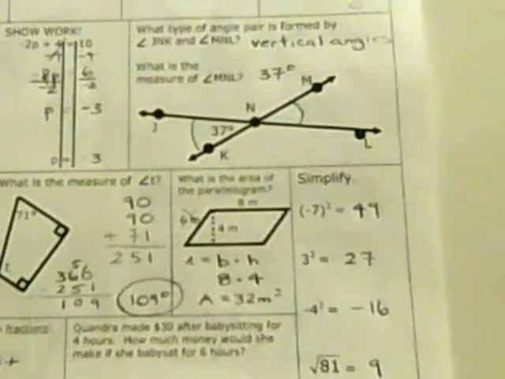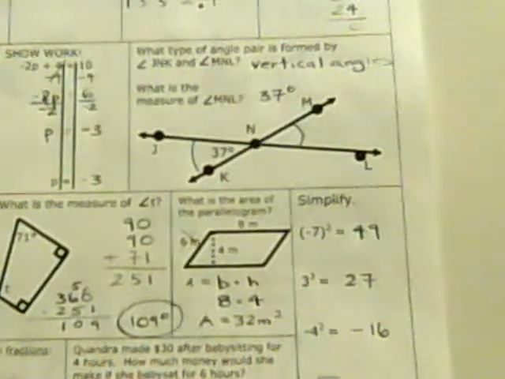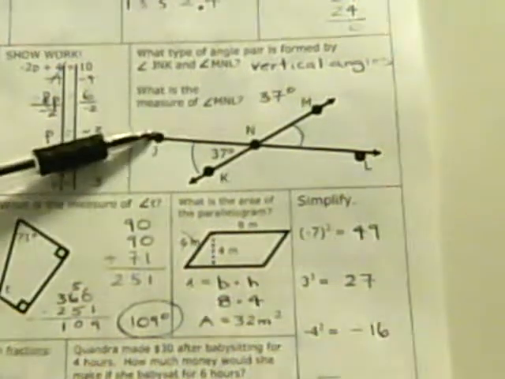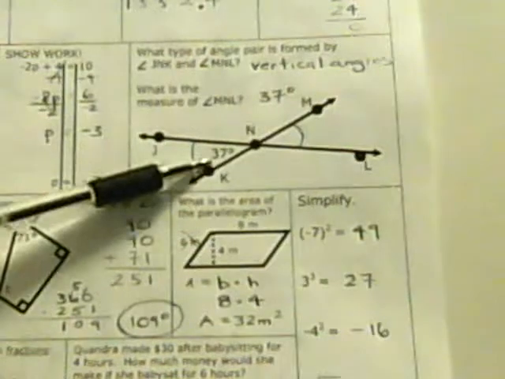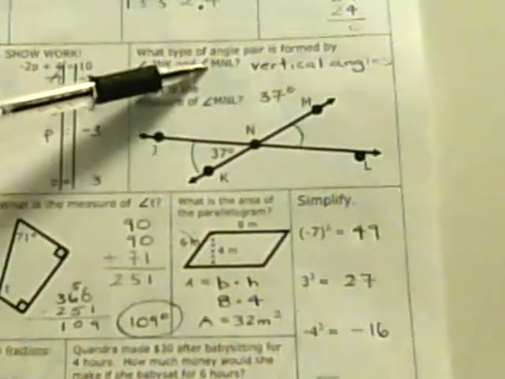it says, and let me zoom in here. Okay, it's a little hard to read, but you should be able to read it fine on your paper at home. It says, what type of angle pair is formed by J and K? Okay, first of all, J and K, you start at J, you go to N, and back out to K. So we're talking about this one. They've already labeled it as 37. So J and K and M and L.